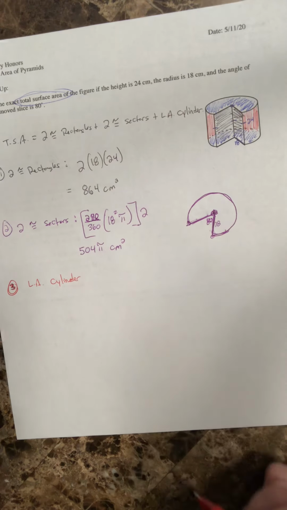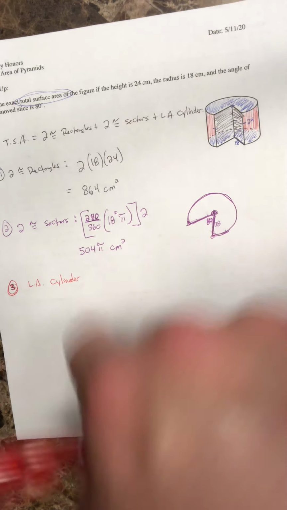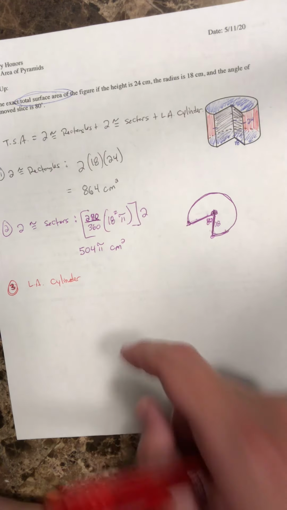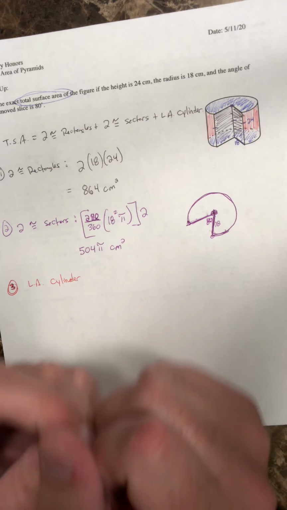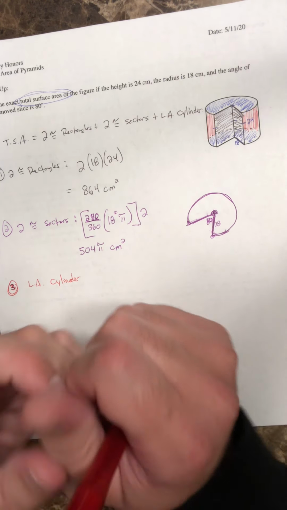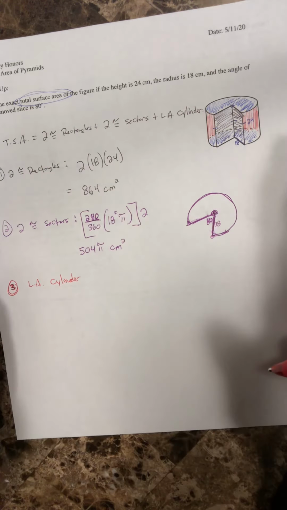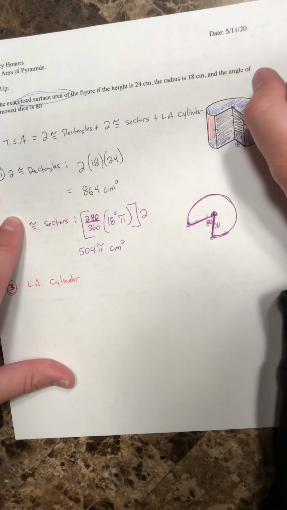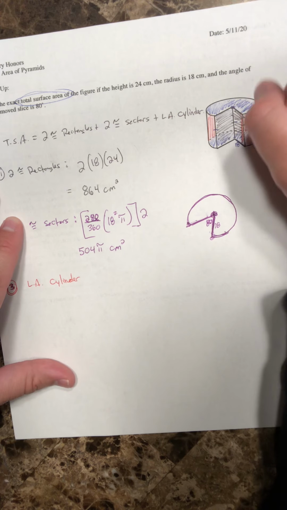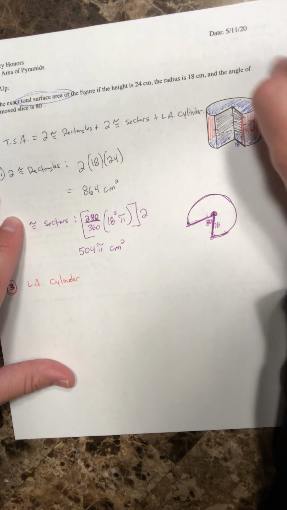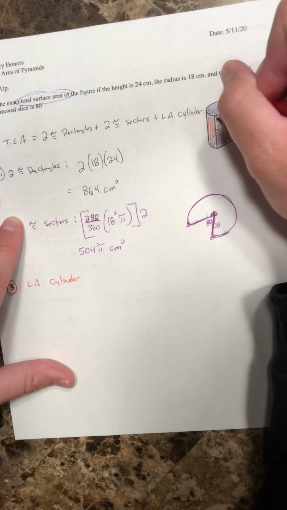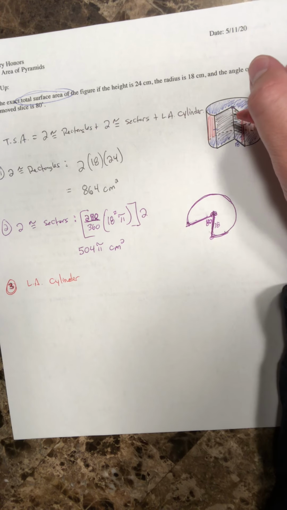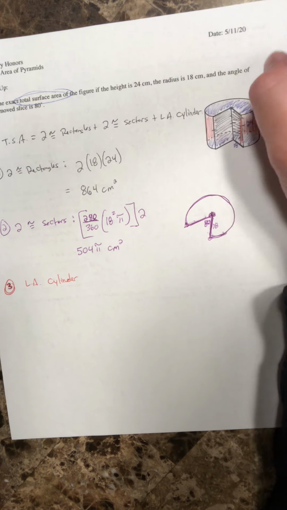If we remember, the lateral area of a cylinder is like the label of a can of soup. If you take off the label and flatten it, it's going to be a rectangle. The rectangle has the height of the cylinder, which is 24, but the length of the rectangle is the circumference of the bottom circle.